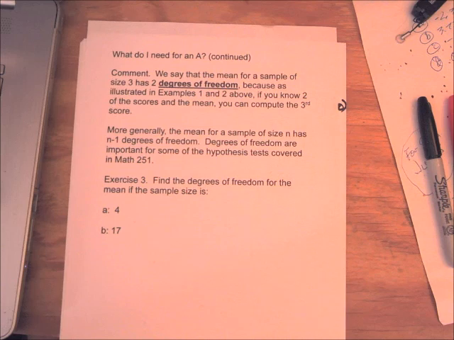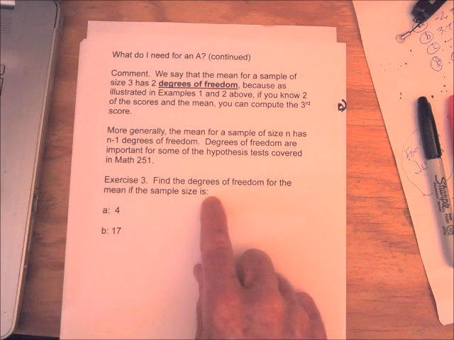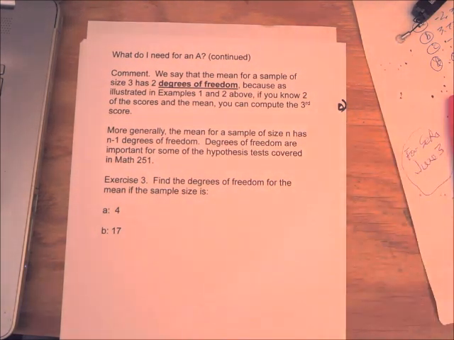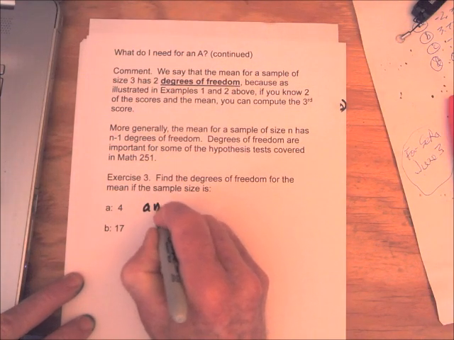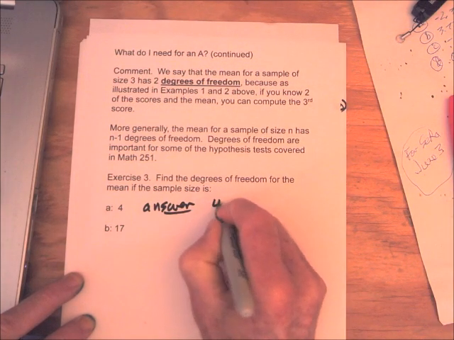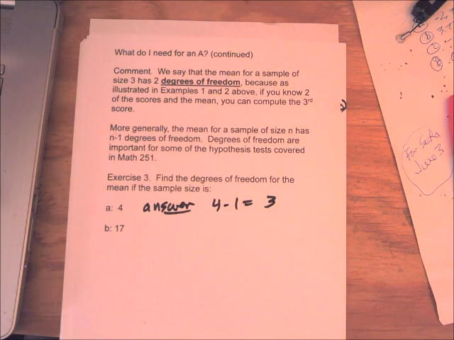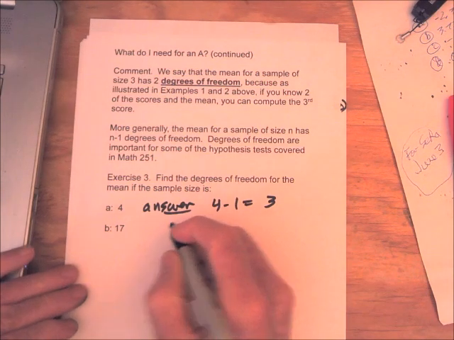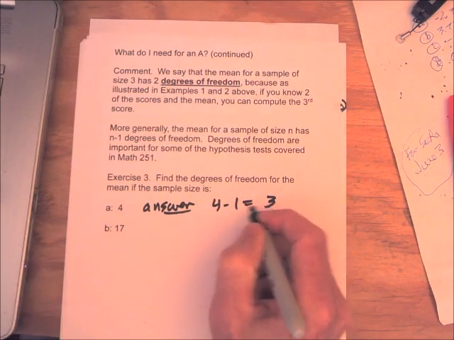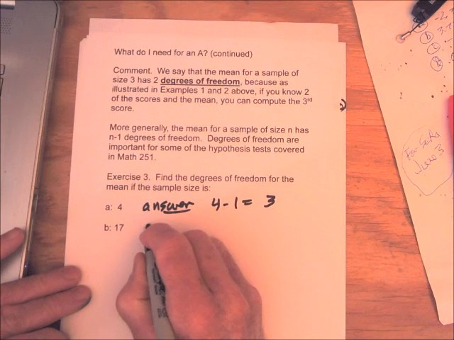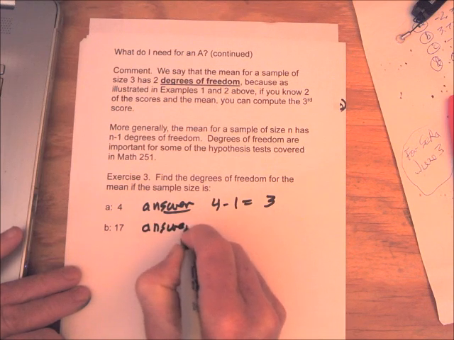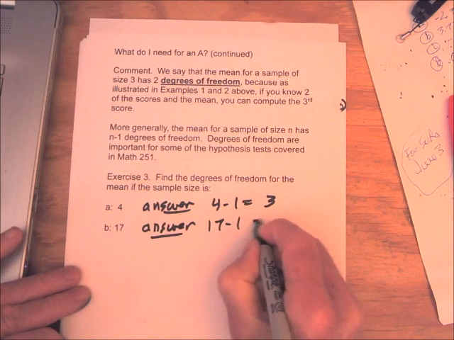So in this exercise, we find the degrees of freedom for the mean if the sample size is 4. 4 minus 1 would be 3 degrees of freedom. So if you know the mean, and you know 3 of the 4 scores, you can figure out the 4th score. The first 3 scores can be anything you want, and you can still get the same mean. If the sample size is 17, the degrees of freedom for the mean is 17 minus 1, which would be 16.